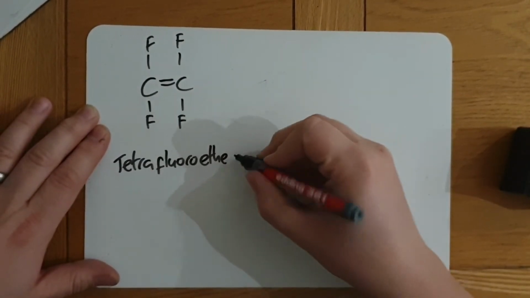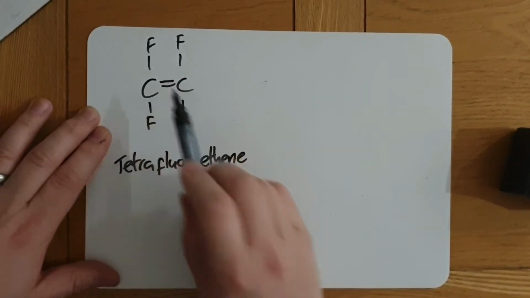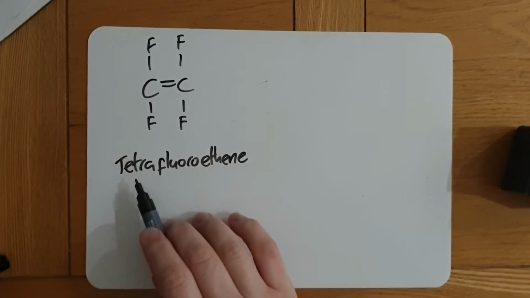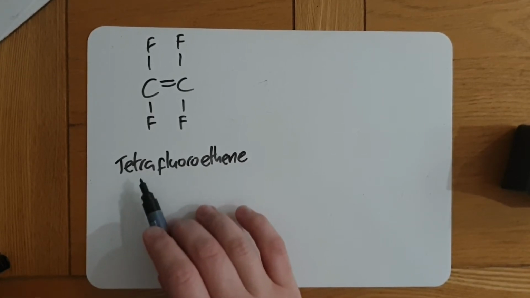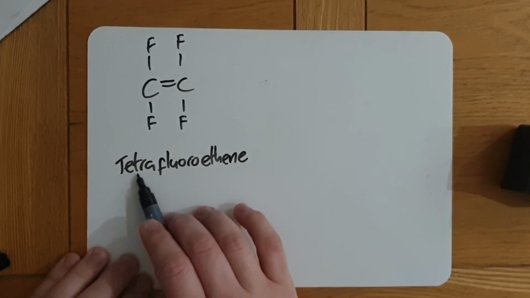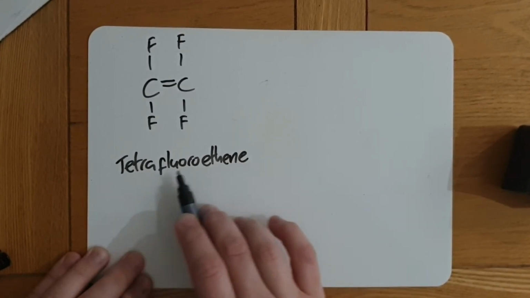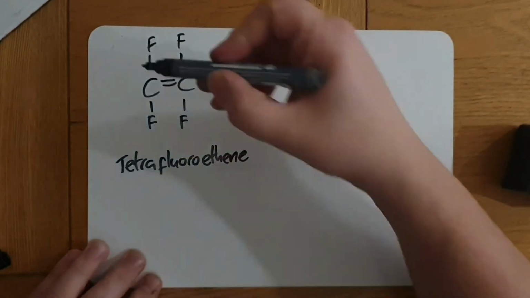So it's ethene because it's for 2 carbons, ene because it's got the double bond. Tetra means 4. Like, a tetrahedral shape has got 4 sides. If you buy a Tetra Pak of orange juice in the supermarket, it's got 4 cartons of orange juice in it. Tetra means 4, so it's literally 4 fluorines, fluoro for fluorine, ethene. So we've got 4 fluorines on ethene.